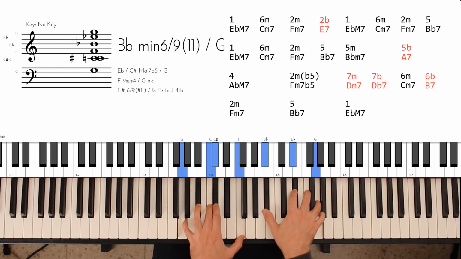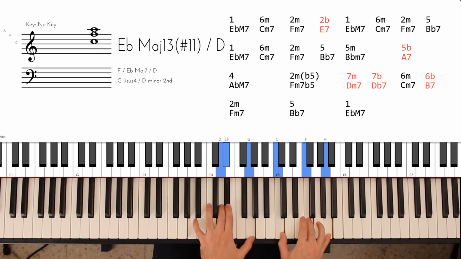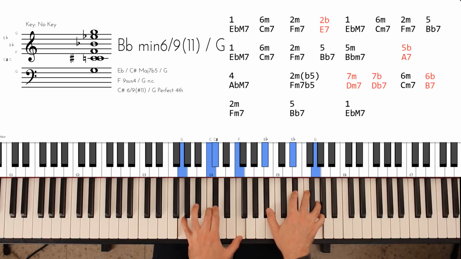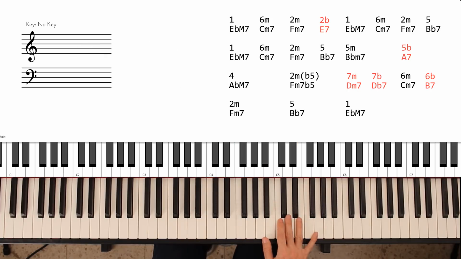So this thing here is the same voicing transposed 2 semitones down, from the B dominant 7 to the A dominant 7. So just a little voicing that you can start using, practice, and make your own.